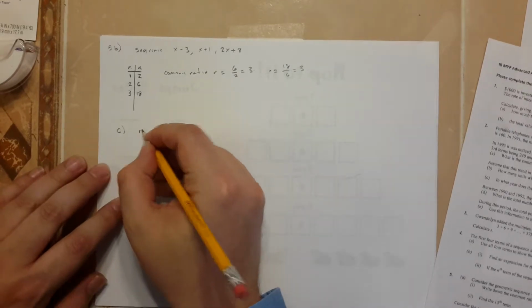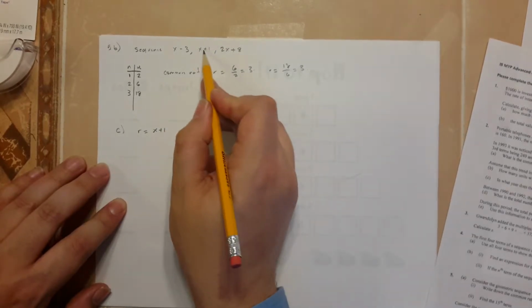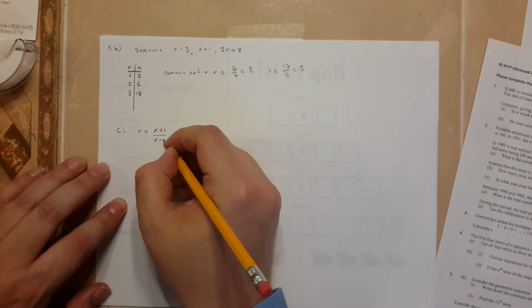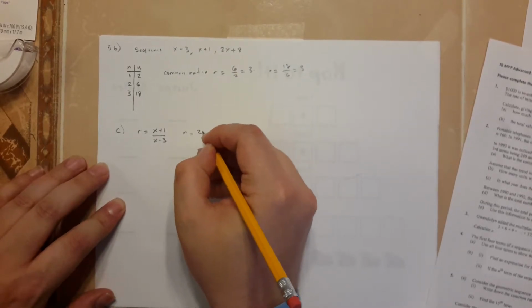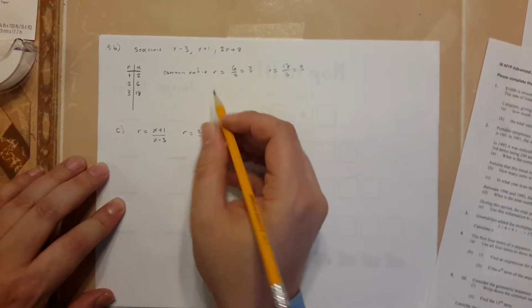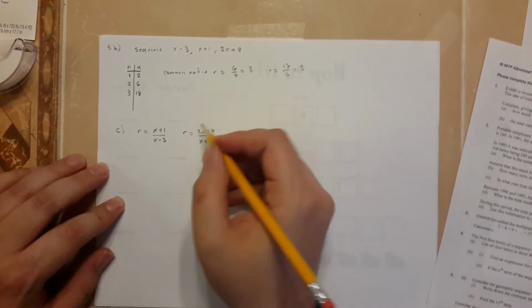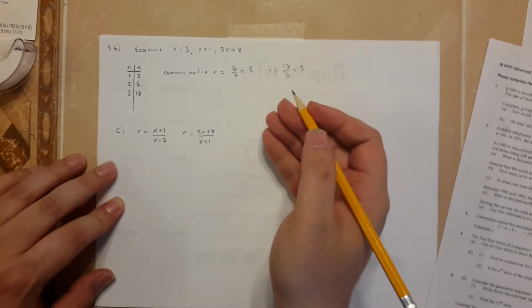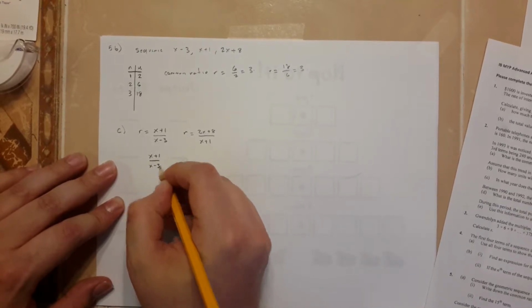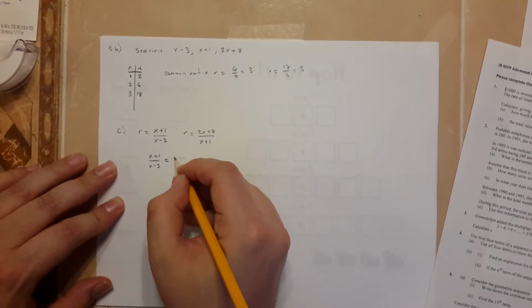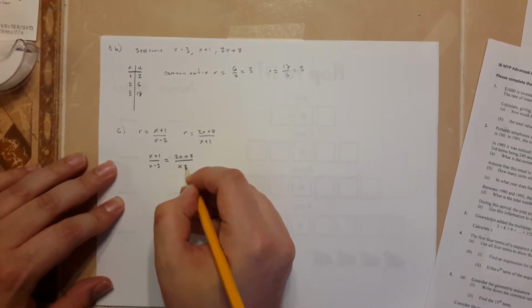So we could say that r equals x plus 1, which is our u sub 2, divided by x minus 3. But r also equals 2x plus 8 divided by u2, which is x plus 1. Now, since they're equal to each other, we can set them equal to each other. And we get x plus 1 over x minus 3 equals 2x plus 8 all over x plus 1.